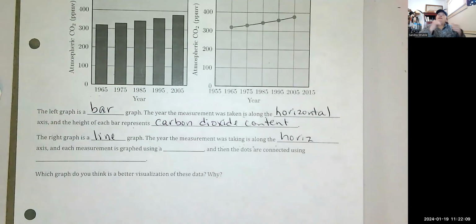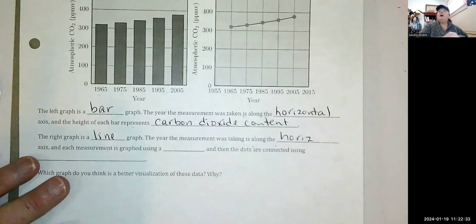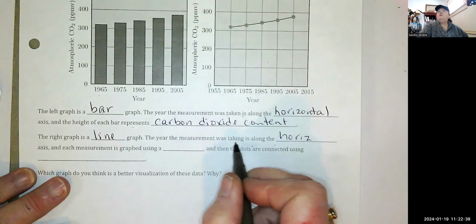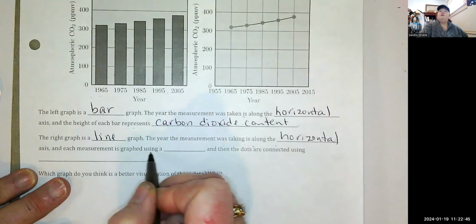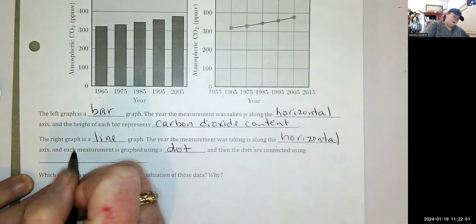So the X-axis is our independent variable. I know we haven't talked about this, but you've heard this. And in this case, that is always going to be represented if time is available. Time is always independent. Everything is based on time. So this is something nice to keep in your mind for later: time is always represented by the independent variable or the x-axis. So the year the measurement was taken is along the horizontal axis, and each measurement is graphed using a dot. Then the dots are connected using line segments.